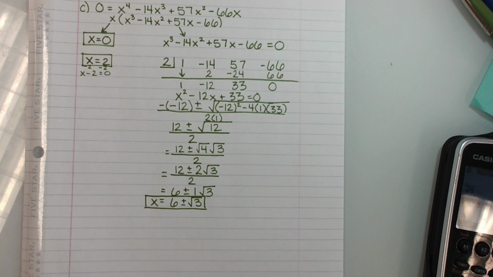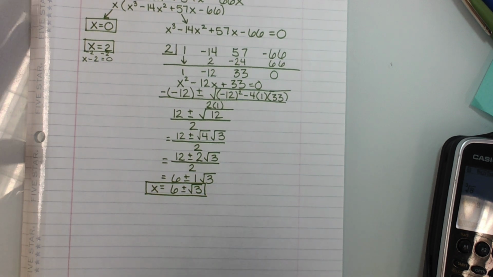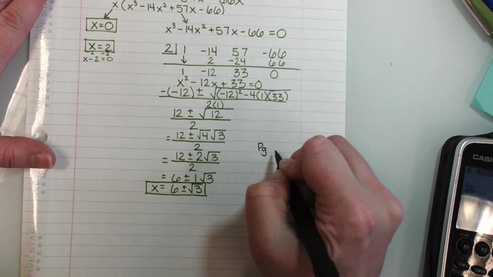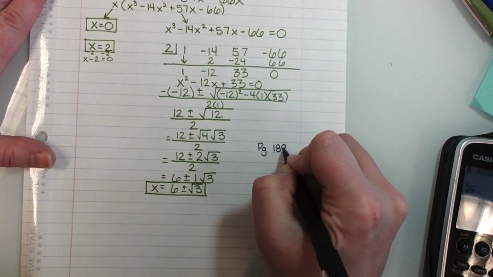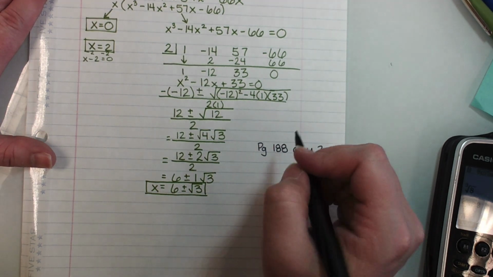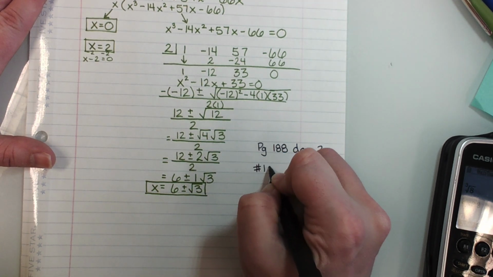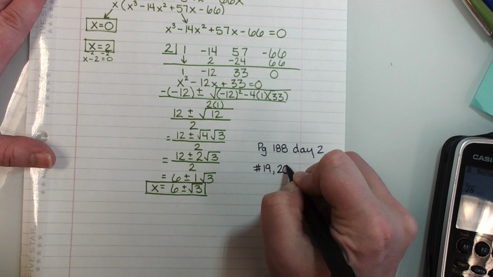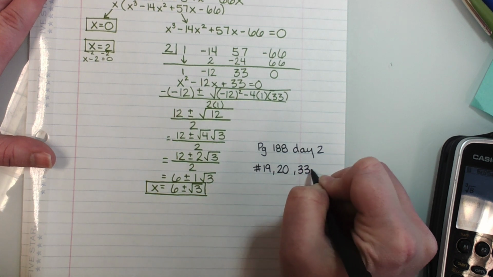So, working with bigger polynomials requires a lot of looking at that calculator to kind of help us out. As I mentioned yesterday, we're back on page 188. This time it's day 2. Problem numbers 19, 20, and then 33 through 38.